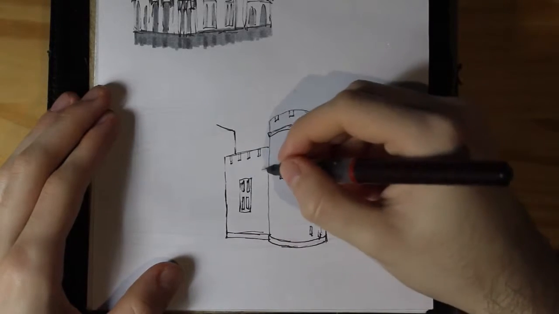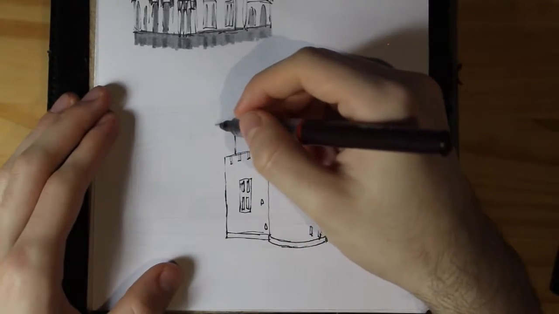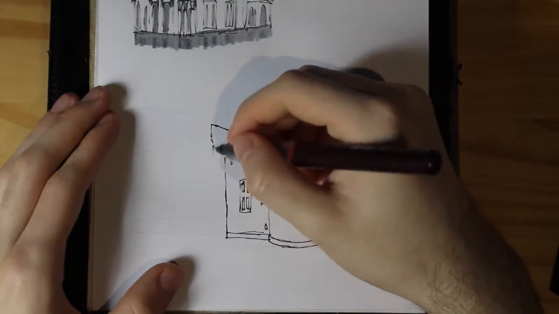So I'm going to do one side. I'm going to go from that tower and do one side and then switch to the other side.